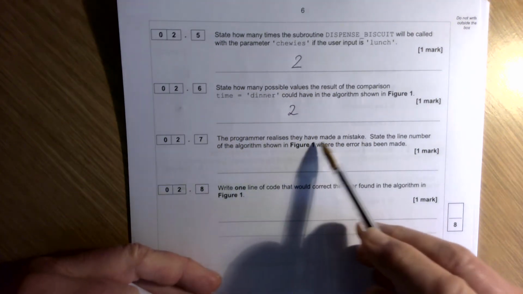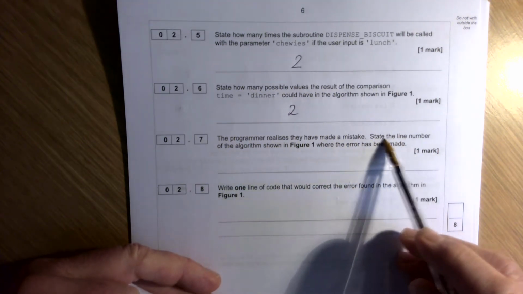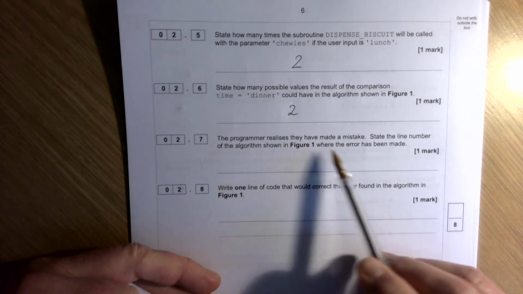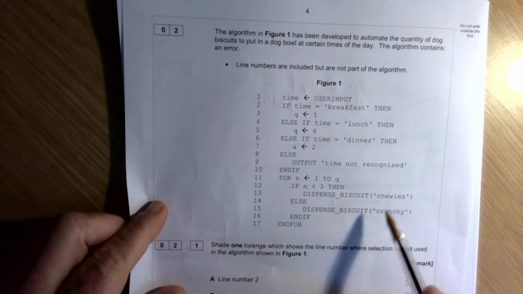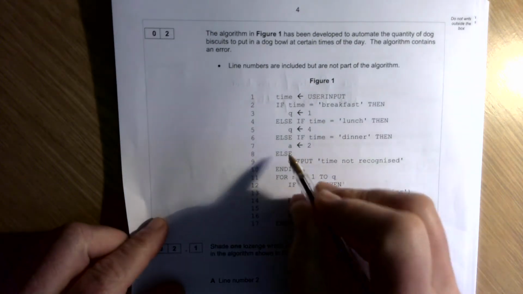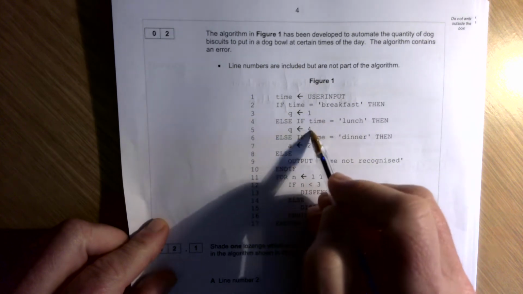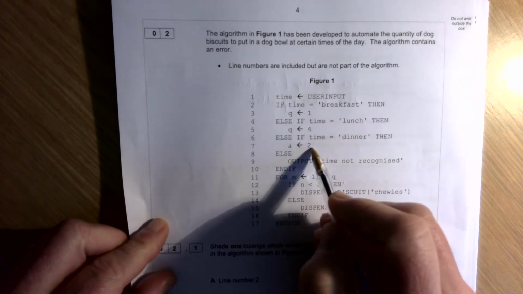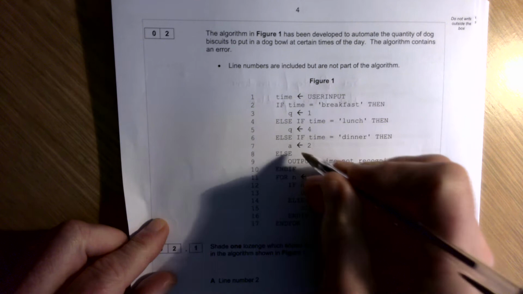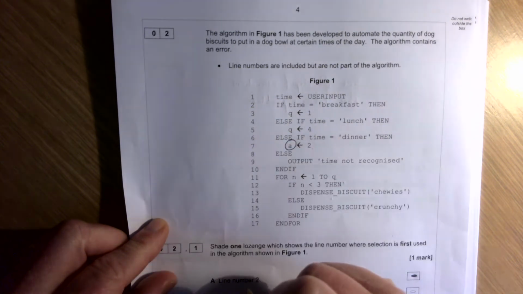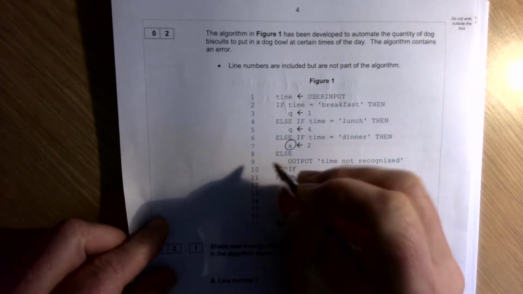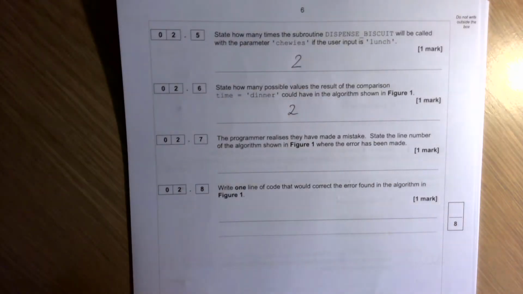The programmer realizes they've made a mistake. State the line number of the algorithm showing in figure 1 where the error has been made. Now I hope that you immediately, when you saw this, you were shouting at the screen because you were saying, no, look, it says 1 is assigned to Q, 4 is assigned to Q, and then 2 is assigned to what? A? Well, obviously it shouldn't be A, should it? It should be Q. So we're in line number 7.